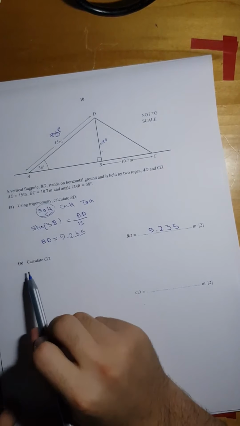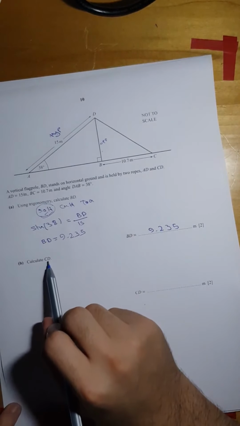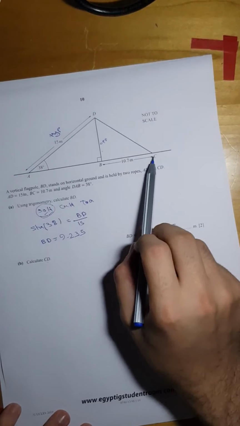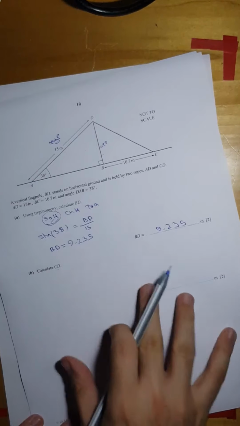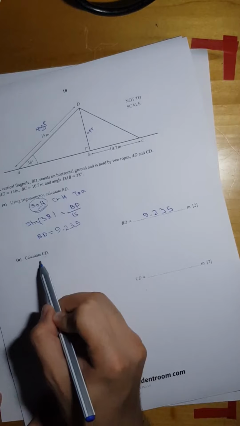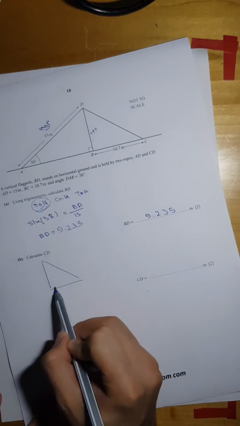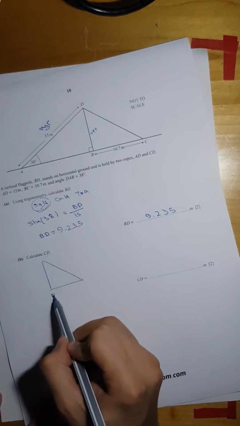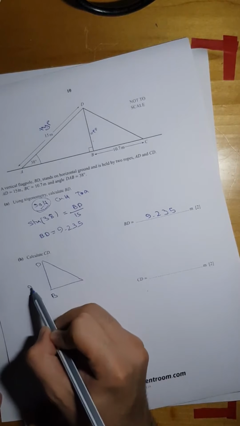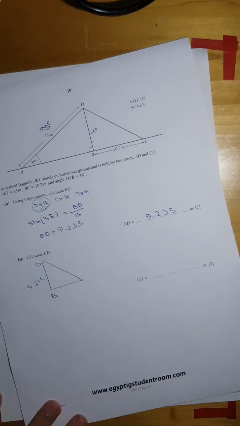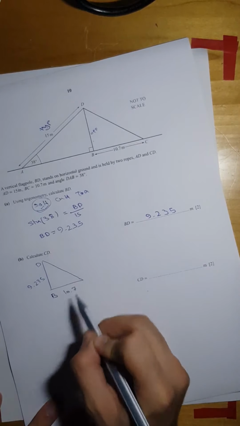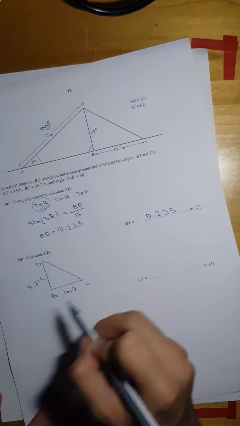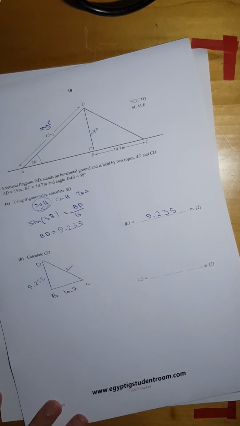Now part B says calculate CD, which is this one. Now we have a triangle that looks something like that. Over here we have BD, which is 9.235, and we have 10.7 meters, which is BC, and he's asking us to find this one.